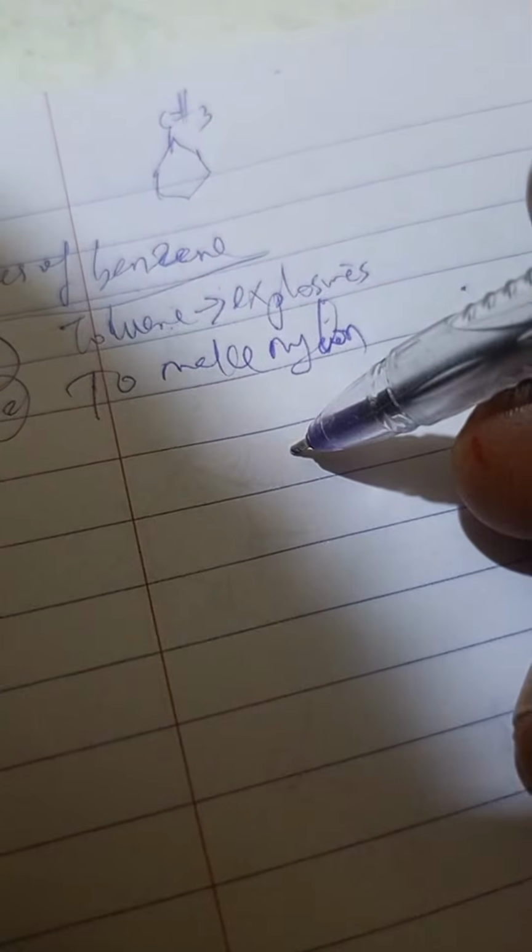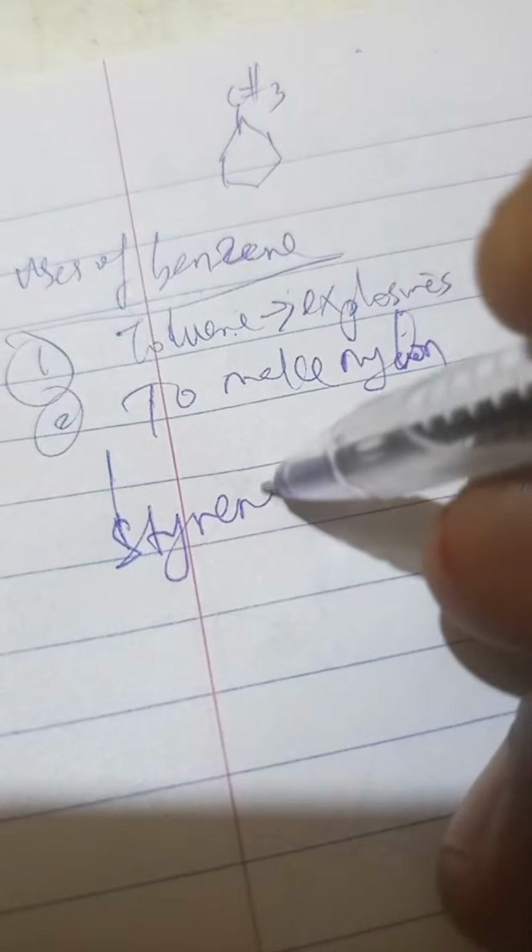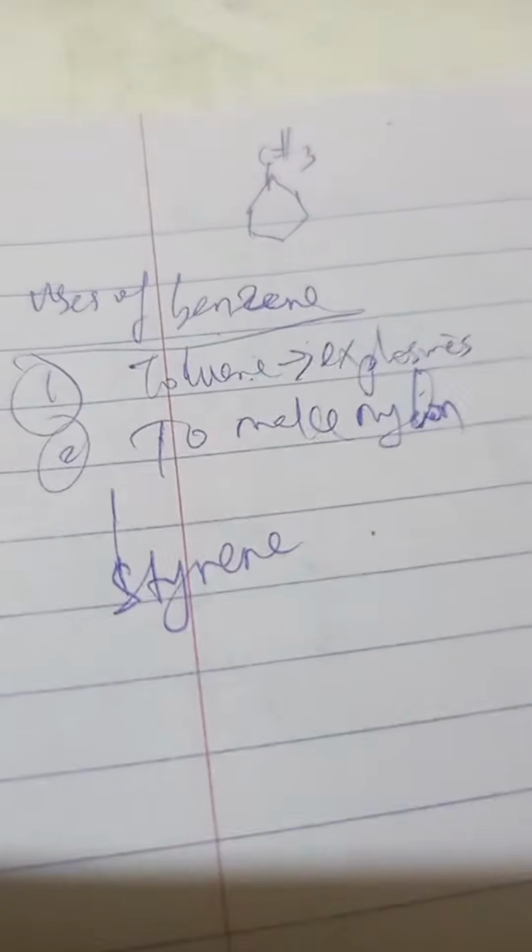And take note of something. This nylon, the polymer, benzene, you must first of all convert the benzene to what is called styrene. Yes, because of synthetic materials. Do you know what styrene is? Let me tell you what styrene is. Let me give you one example.